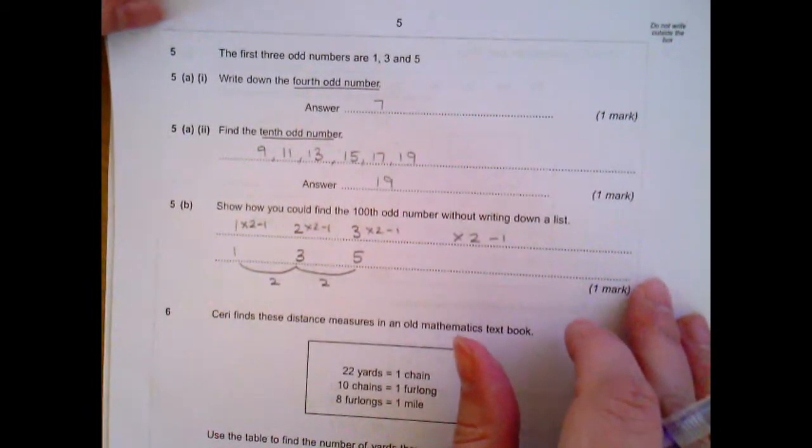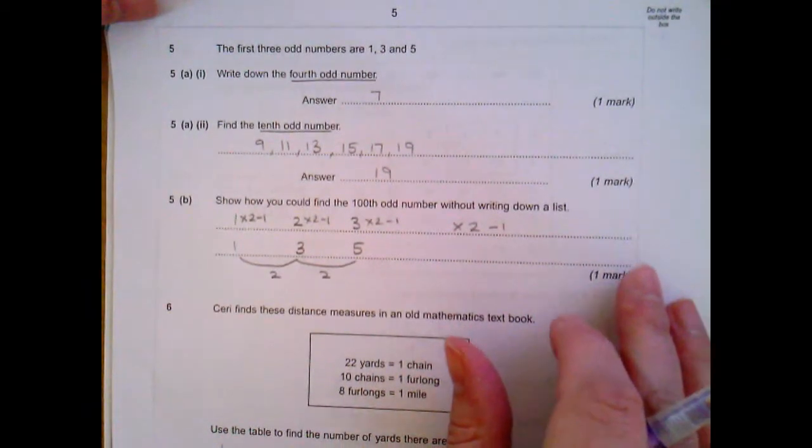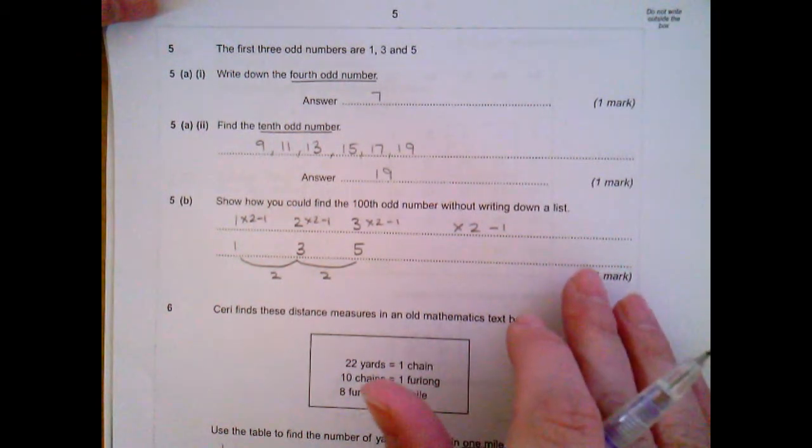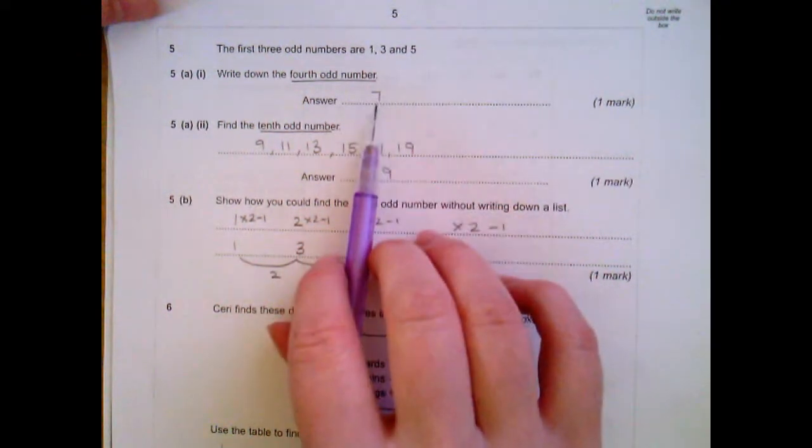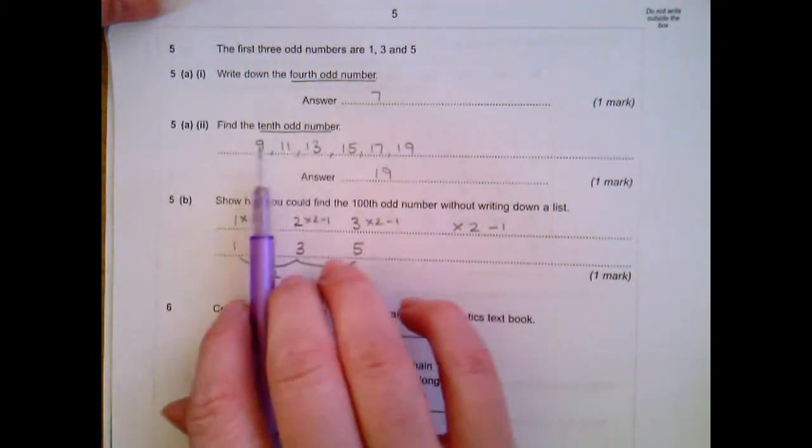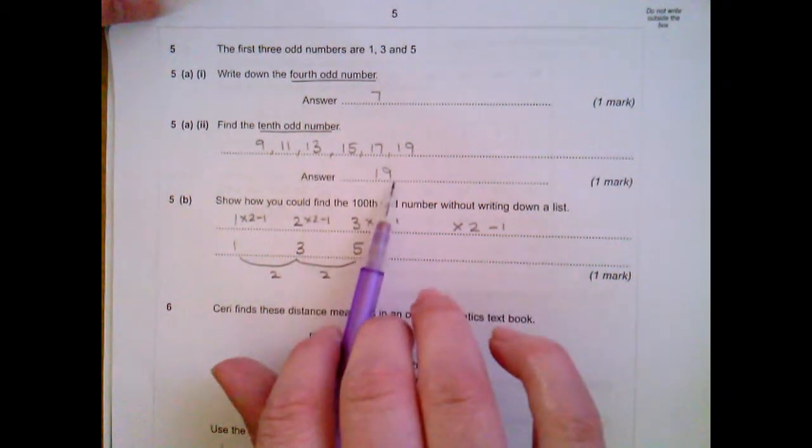Number 5. The first 3 odd numbers are 1, 3, 5. Write down the 4th odd number. So the next odd number after that would be 7. Then the 10th odd number, I just went up in odd numbers until I got to the 10th one.